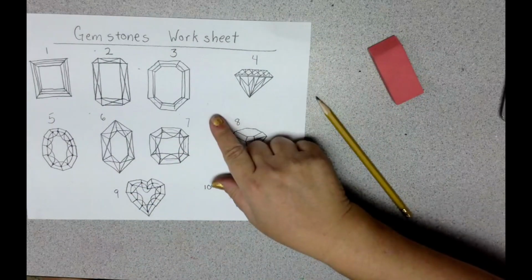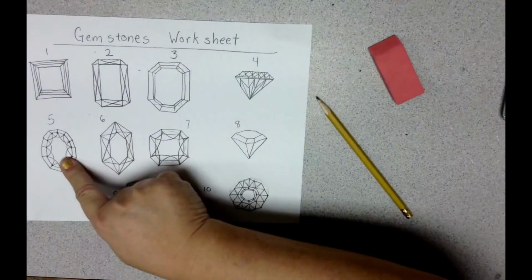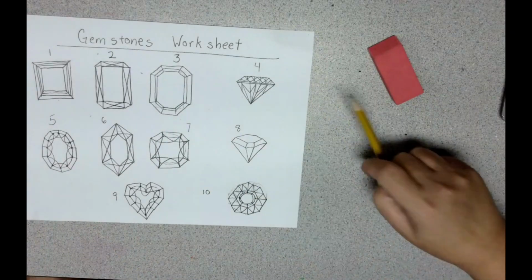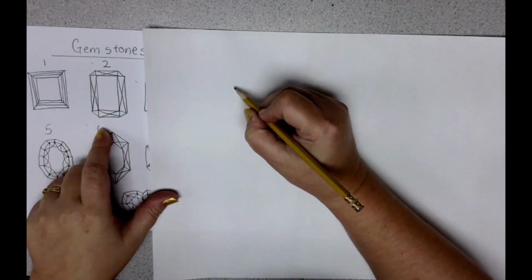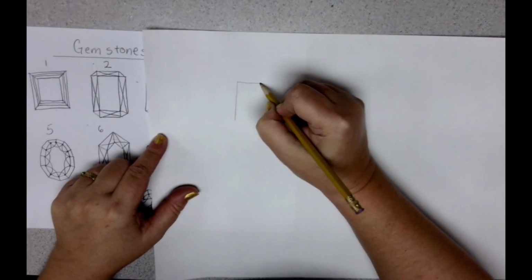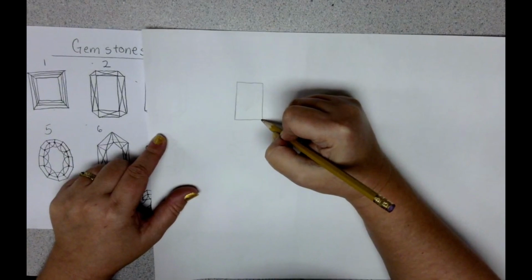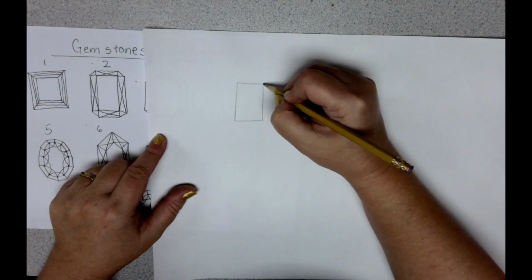So we're going to start a little gemstones project, and I have a little worksheet for you. This shows you how to create those geometric shapes you find in a gemstone. Now, for the first one, I'm going to show you number 2, and that just starts out with a rectangle.